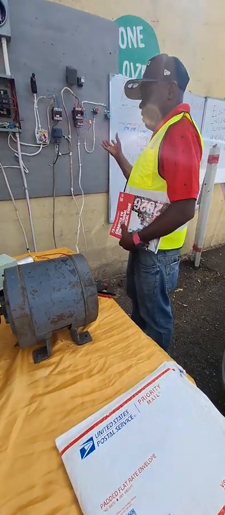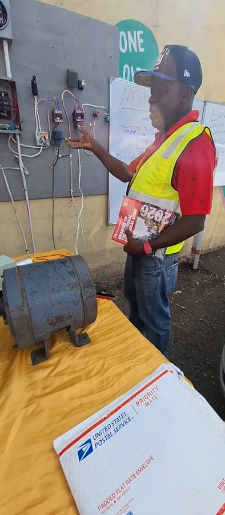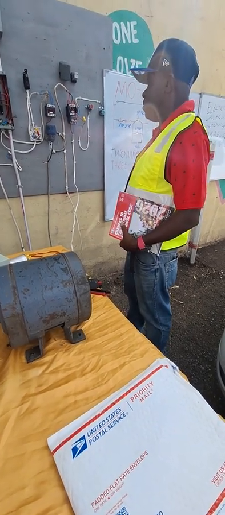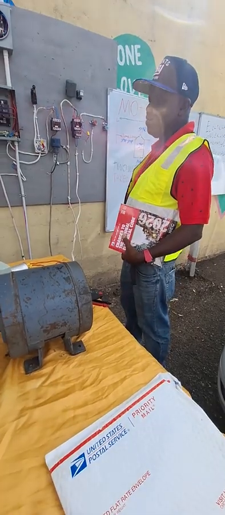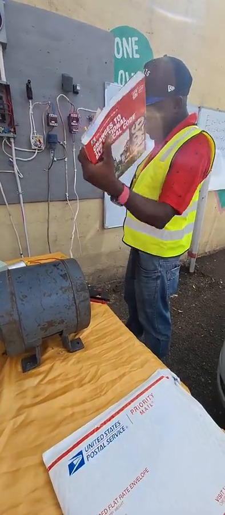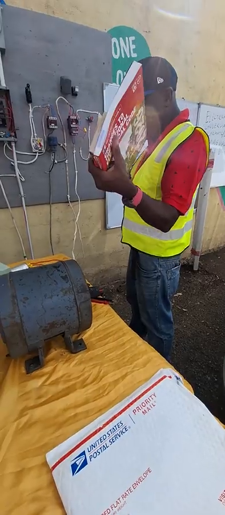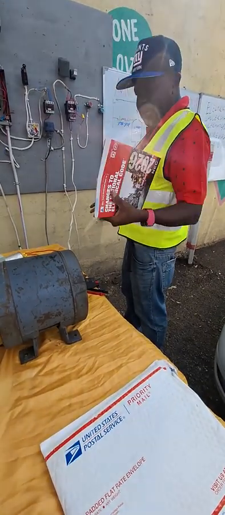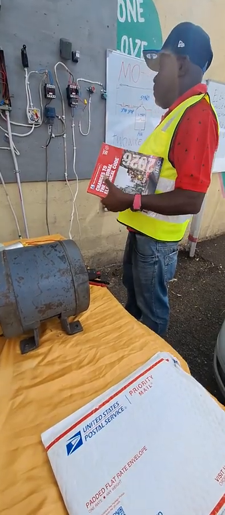Most electricians are not going to get this, are not going to do it. They're running from it, because first thing you have to have the book, read, and practice it. And if you don't love it, you don't get it.